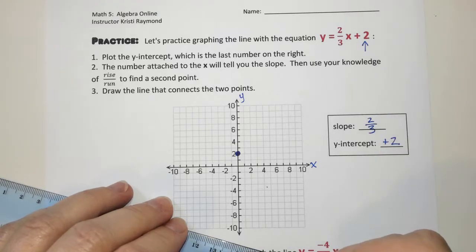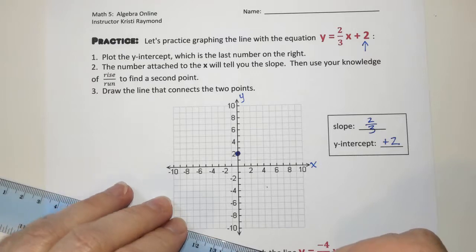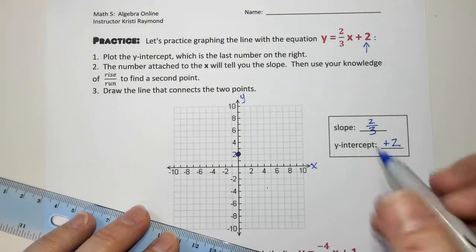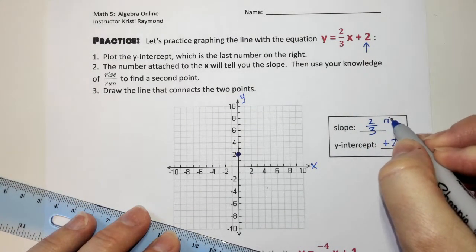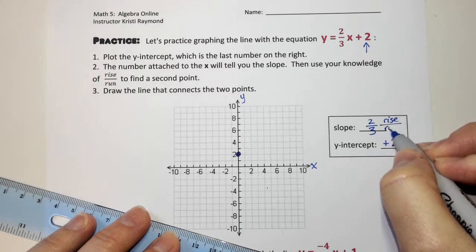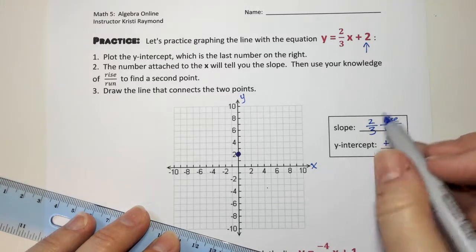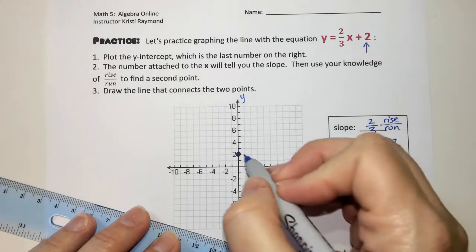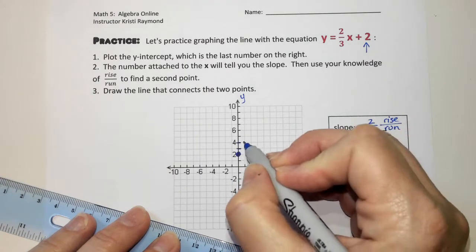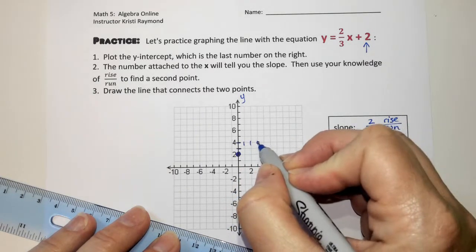Then use your knowledge of rise over run to find a second point. Okay, we just did this on the other page. So rise, or change in y, over run, or change in x. We're going to go up 2 and over 3. 1, 2, 1, 2, 3. There's my second point.